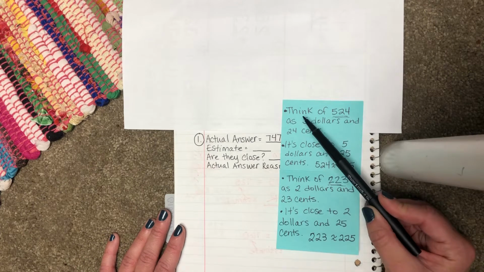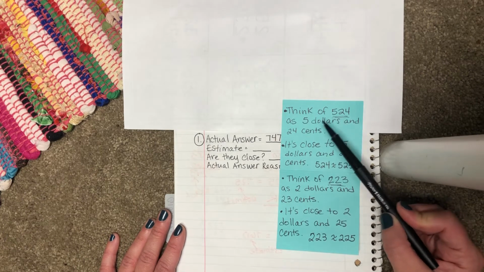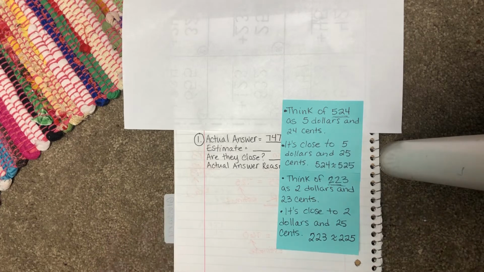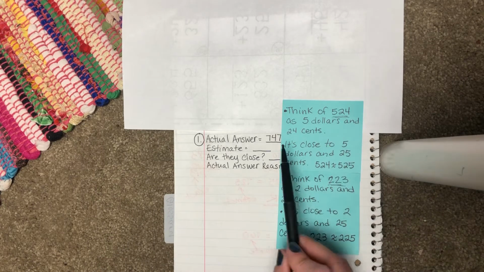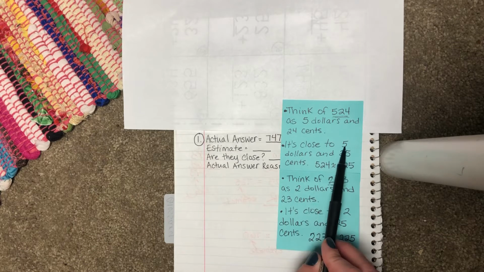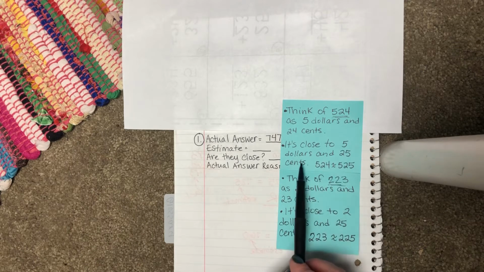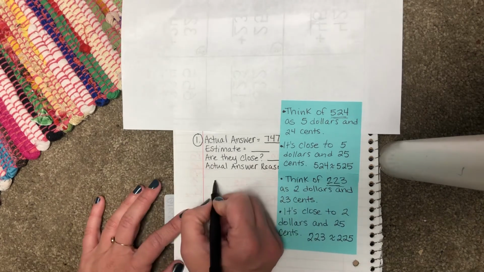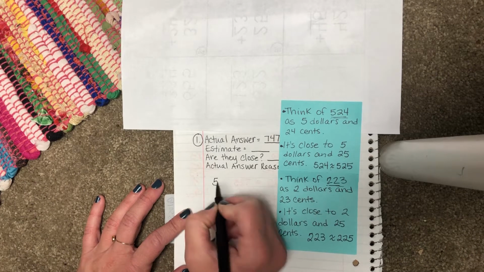I want you to think like this. Think of 524 as $5.24. That amount, $5.24, is close to $5.25. So think of 524 as about 525.